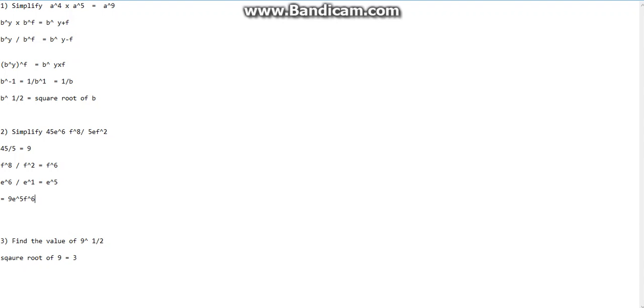And last but not least, find the value of 9 to the power of a half. Now, we went through this one earlier on in the rules, and all you need to do is square root 9, which is 3. And that is indices.